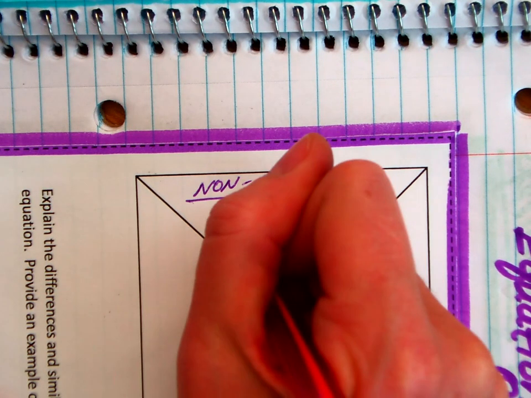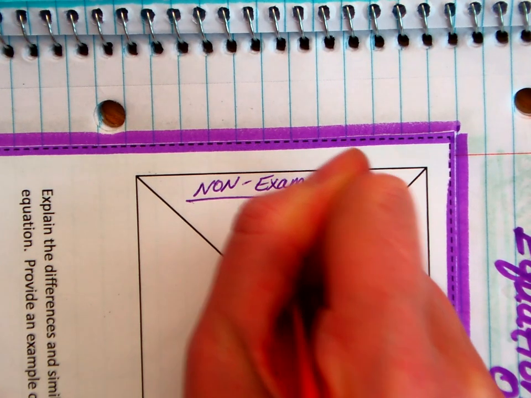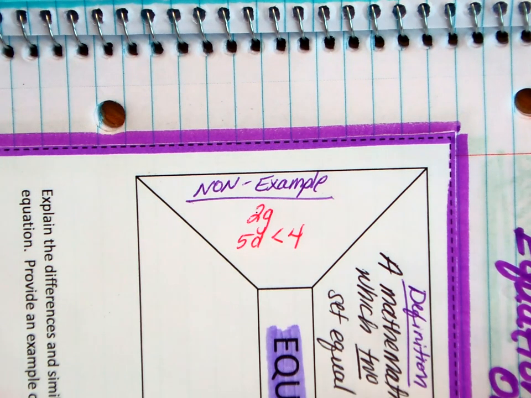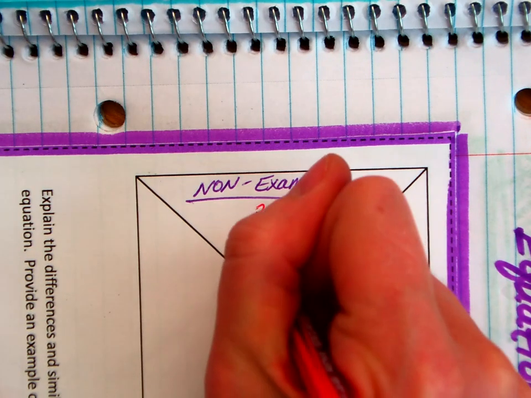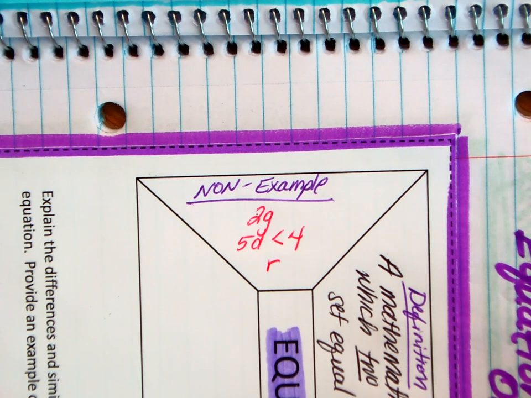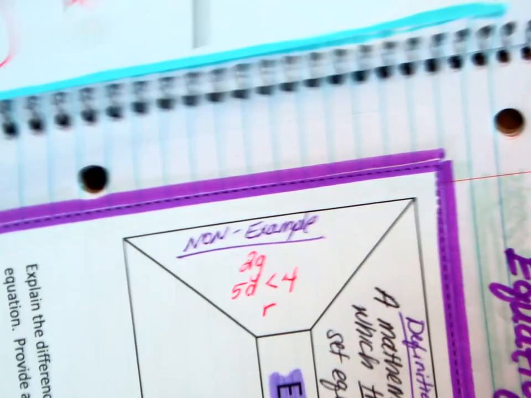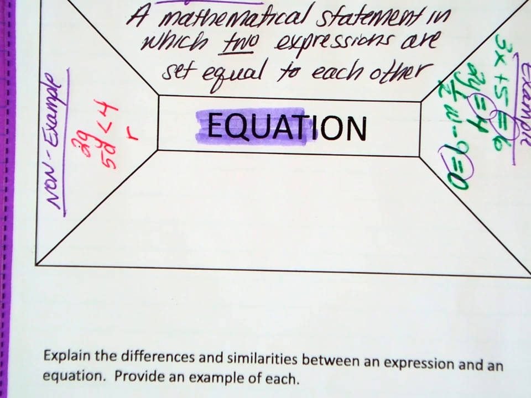We could have an inequality, such as 5d is less than 4. It's got a nice less than sign, but it's not an equal sign. Or we could just have a standalone variable, such as r, but without an equal sign, he can't be called an equation. Poor guy. Now we're going to put some important rules about equations here.